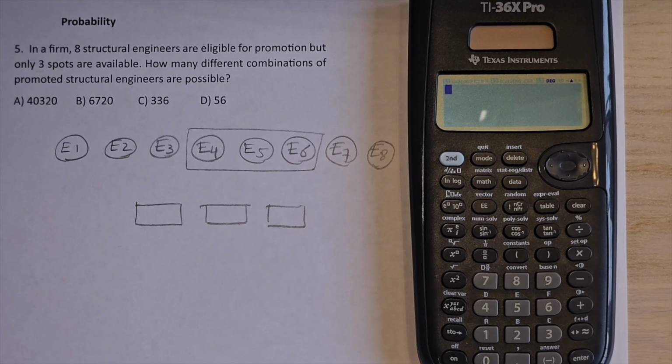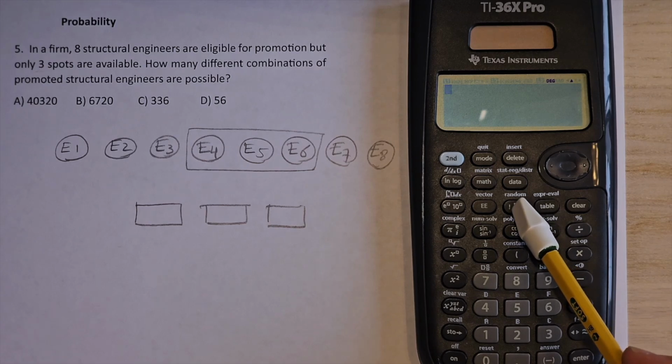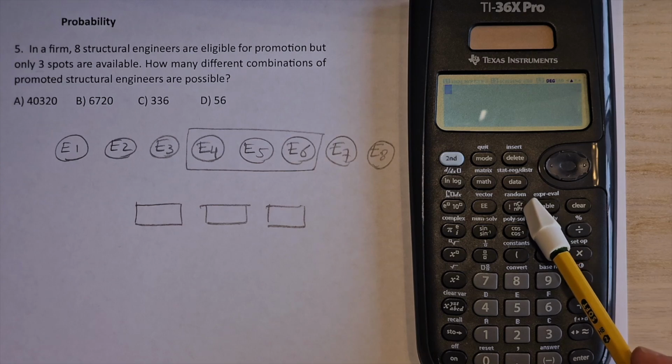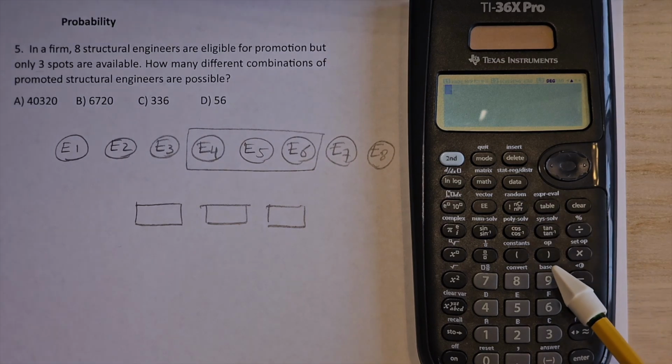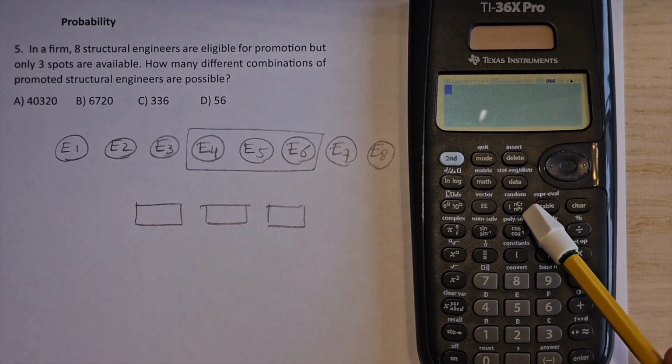So we can simply use the combination function on the calculator, and we can use this button. You can see nCr and nPr, but the first function is factorial, and when we are going to use nCr, for example, we have to hit 2 times. So here the number of combination n is 8 and the number of r is 3.